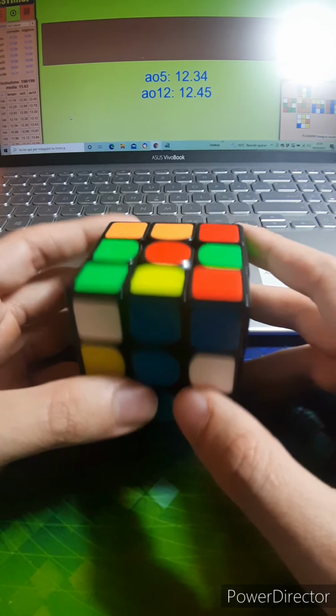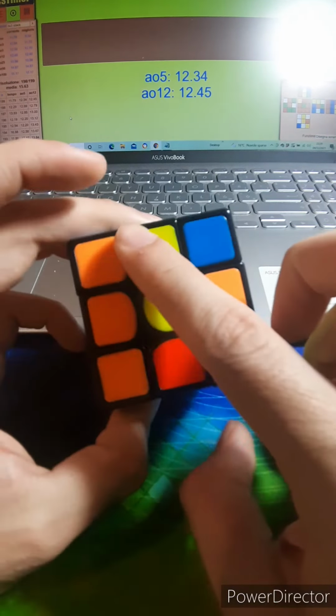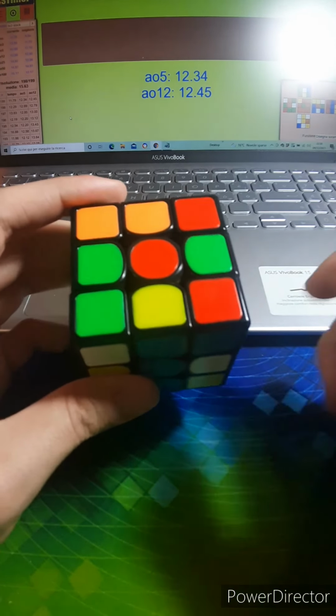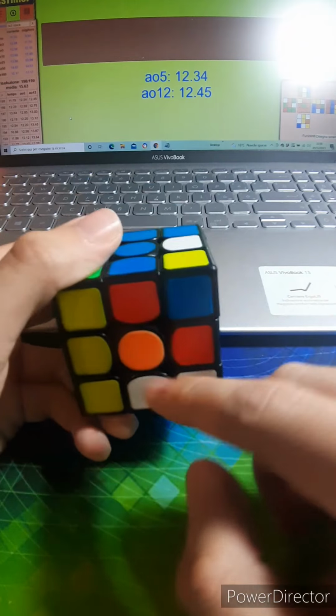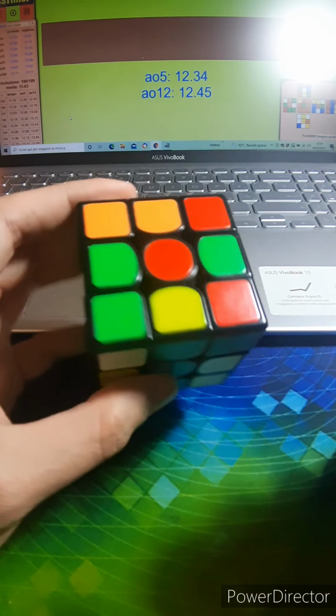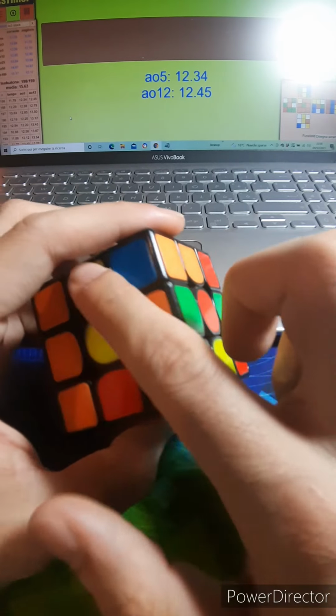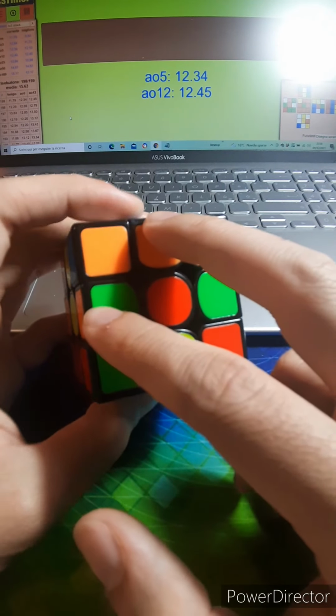Now we have to solve our partial edge orientation plus the extension of the line we already made. So you can see that the orange center is here on the bottom, and then the two edges that form the extension are here.